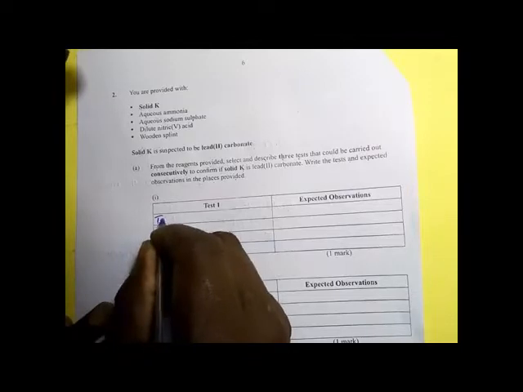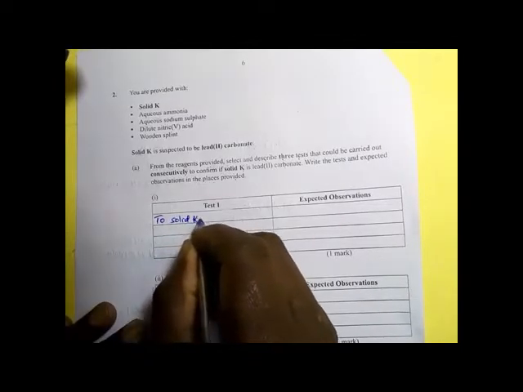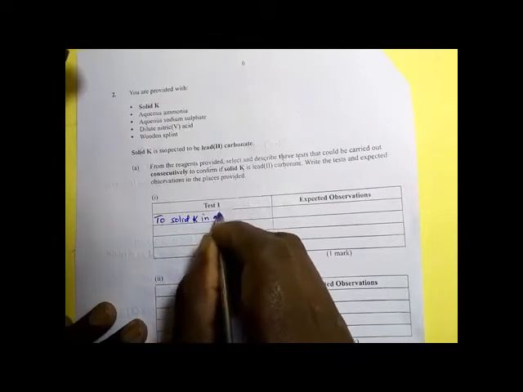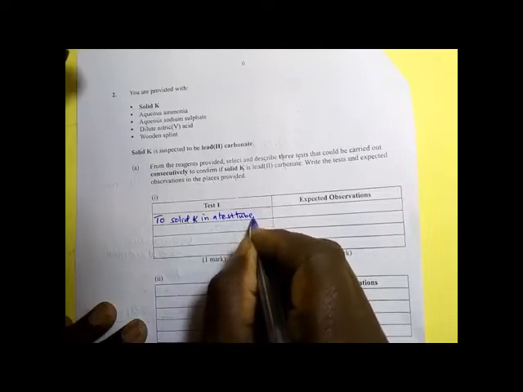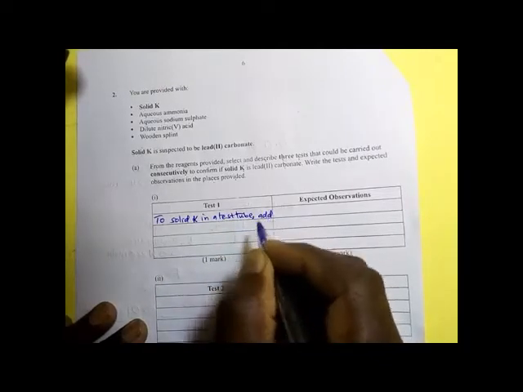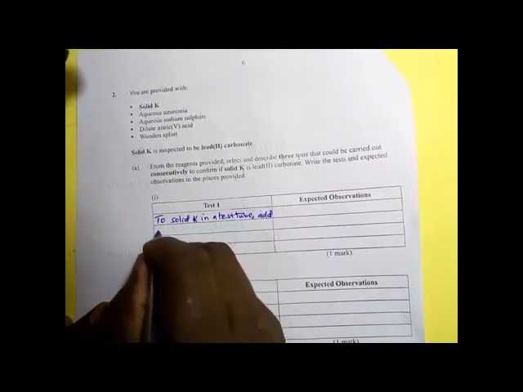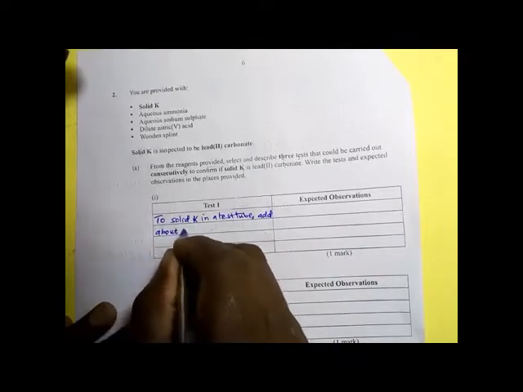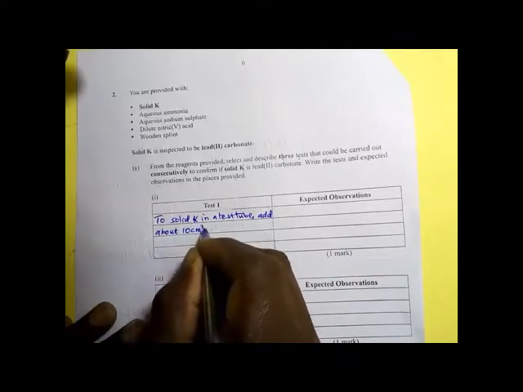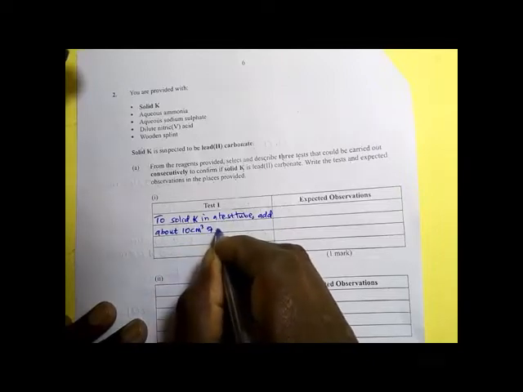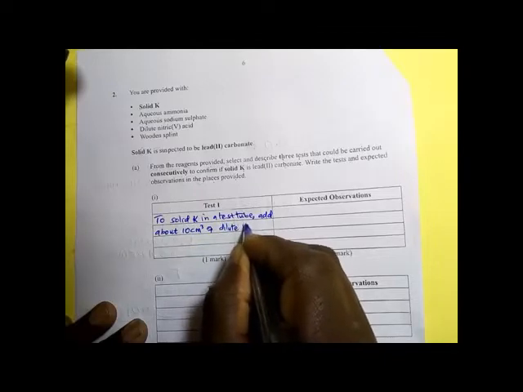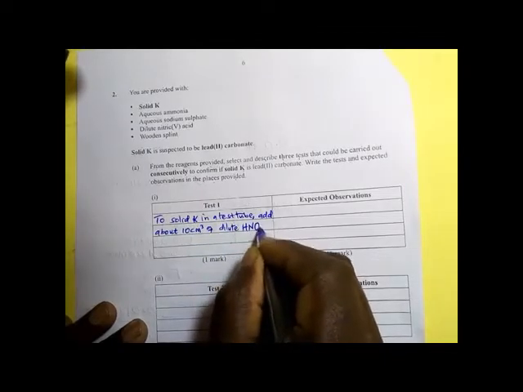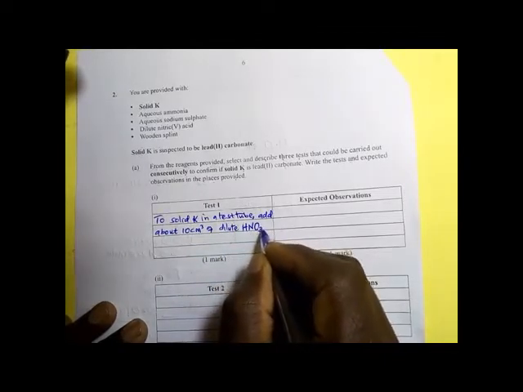So the first test is that you add about 2 solid K in a test tube. Add about 10 centimeters cube of dilute nitric acid provided.